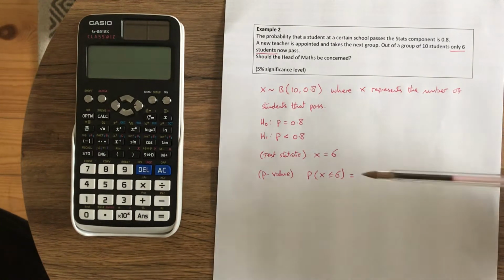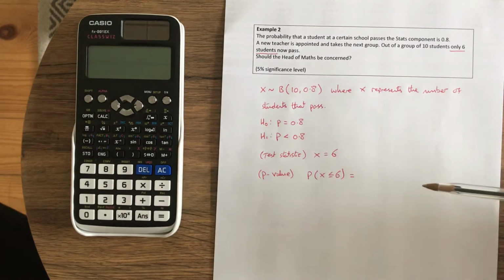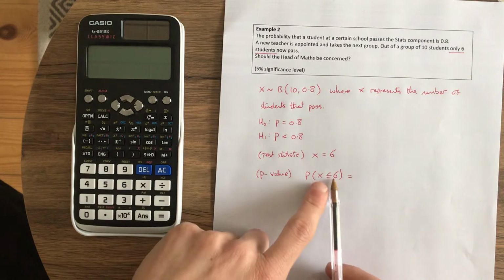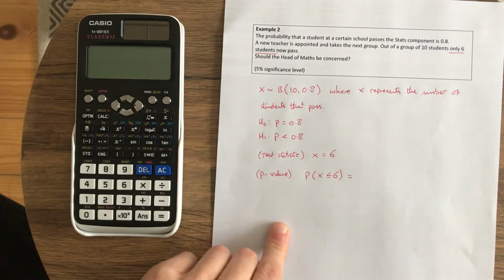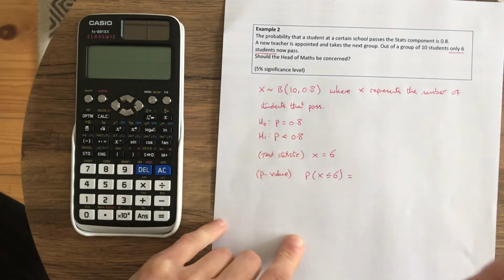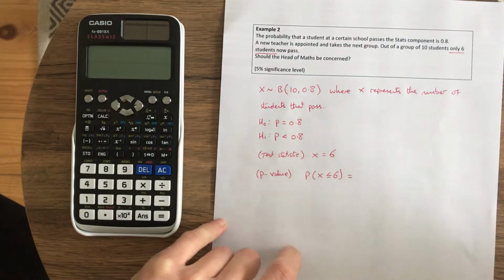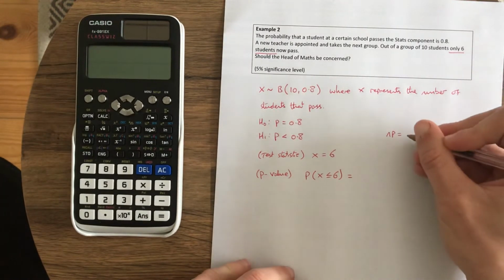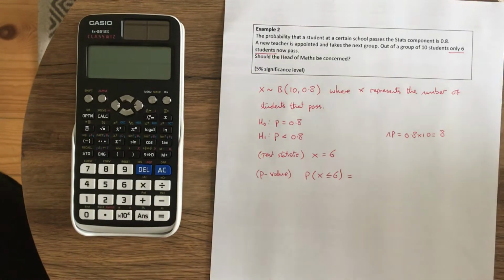Now, I think one of the hardest parts of this is just understanding why we're choosing to look at less than or equal to 6 as opposed to greater than or equal to 6. And one of the key ways of knowing why we're looking at less than, firstly, we're always going to be looking in the same direction as our alternate hypothesis. So that's less than, so this is also going to be less than or equal to. And the other thing to consider is we can work out the expected number of people to pass this test using our probability and our value of n. Here, if I was going to times n and p together, then in this case, that would give me 0.8 times 10, which is going to be 8. So 8 would be our expected number of people to pass.